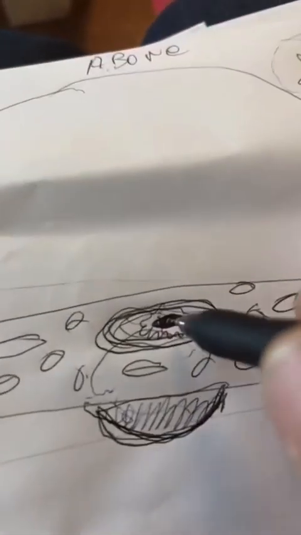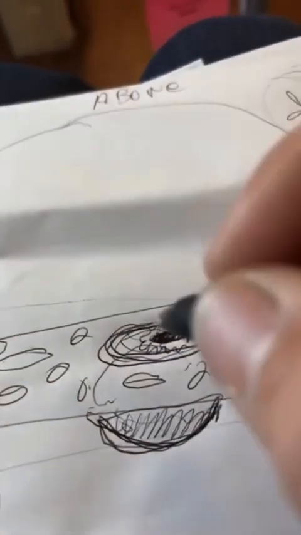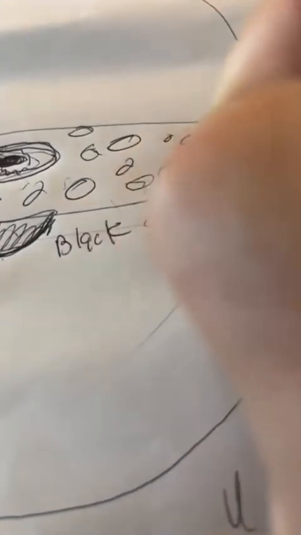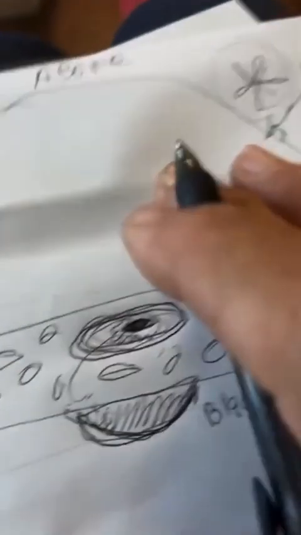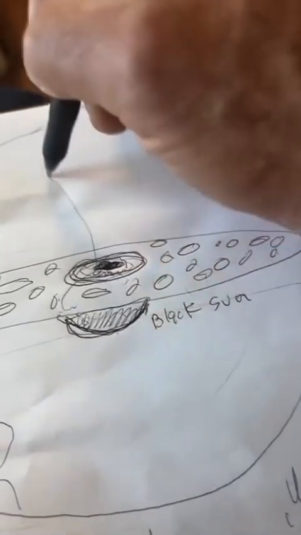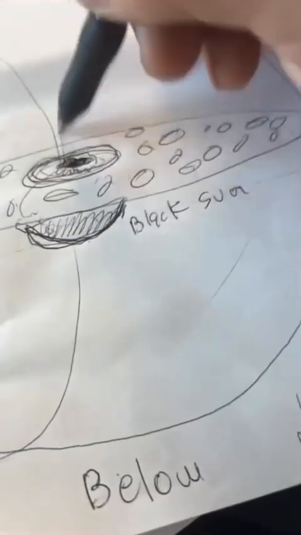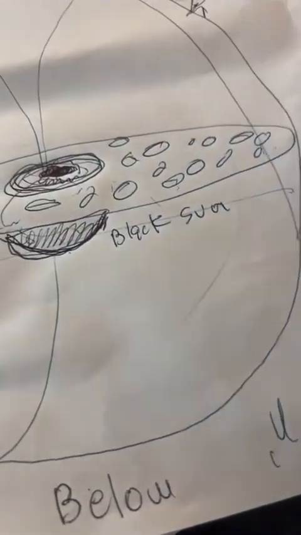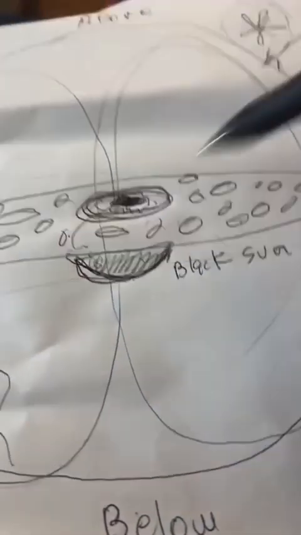So we're here in the center, right? So this is called the black sun. The black sun, right? So the black sun is resonating, and it's creating this little torus field down into the foundation and back up. There you go, down in the foundation and back up. So it's a torus field. You see the torus field?